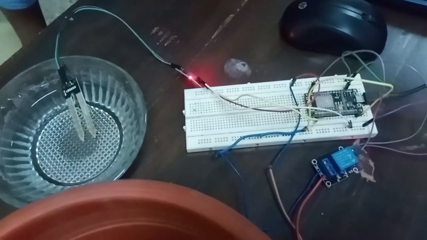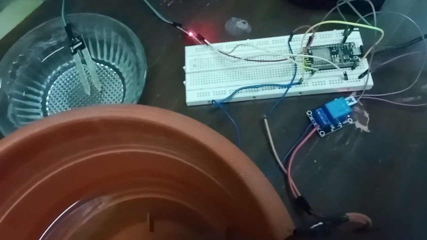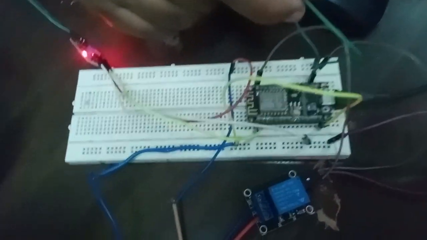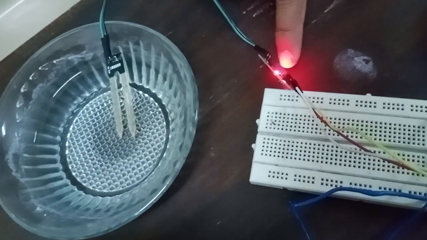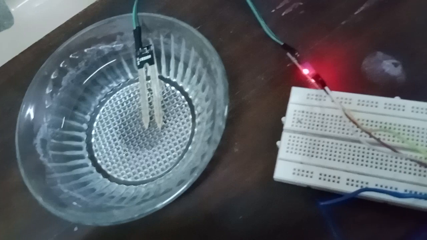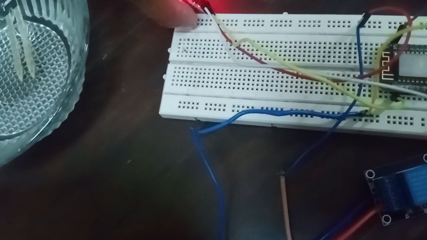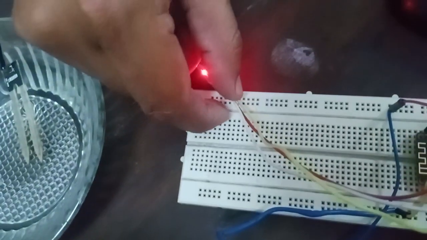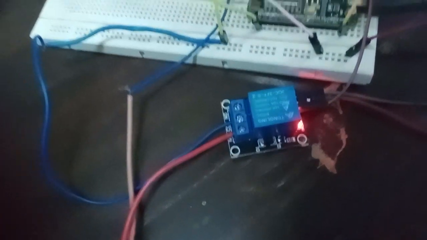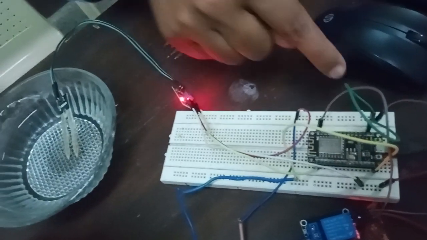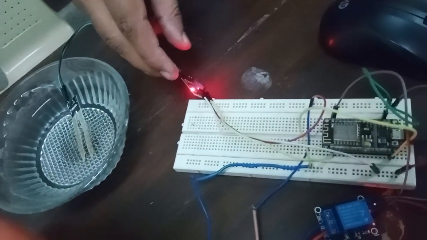If we see the circuit connection over here, all these wires are connected to the ground, and one wire comes from the relay, one wire comes from the connector, and from the connector to the moisture sensor. And one point, let me tell you, the VCC is connected to the 5 volts, that is V in. And similarly with respect to the relay, and the ground pin is connected to the ground pin on the NodeMCU.